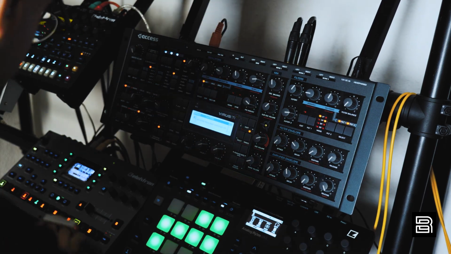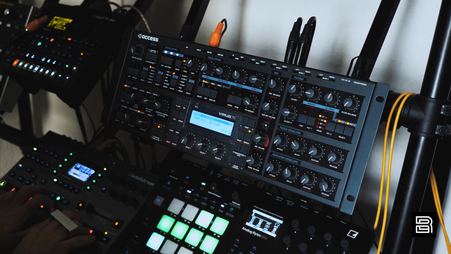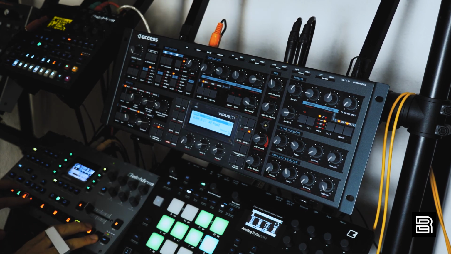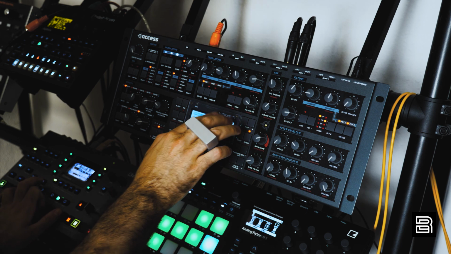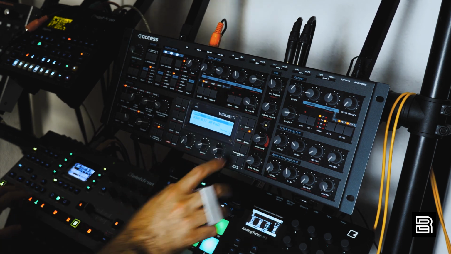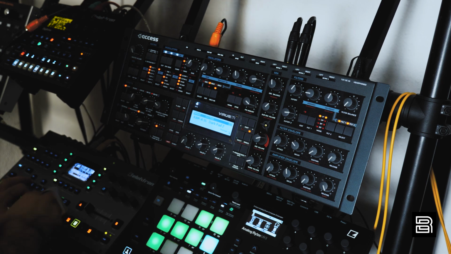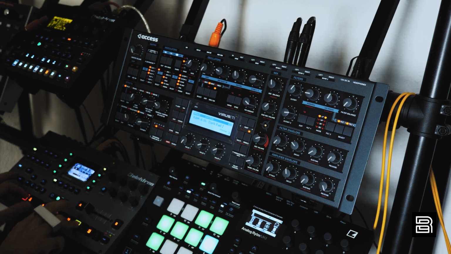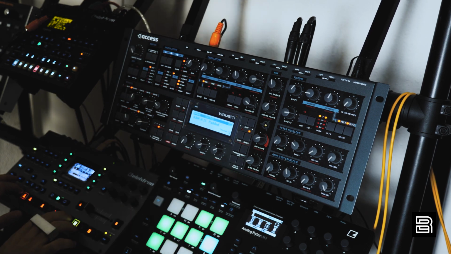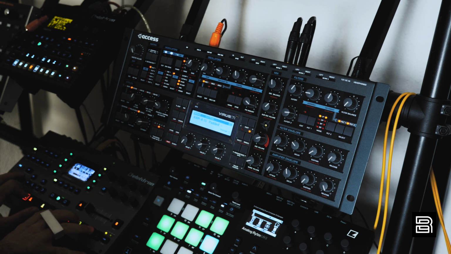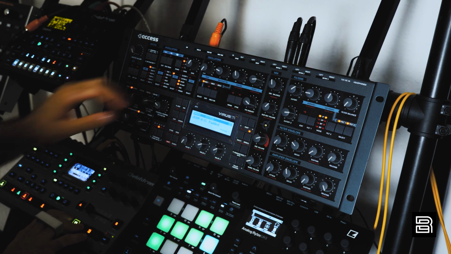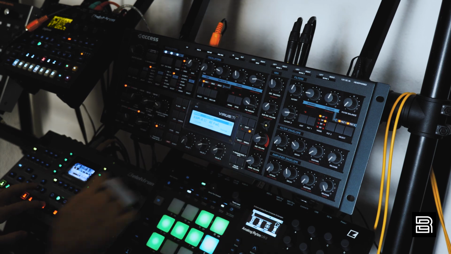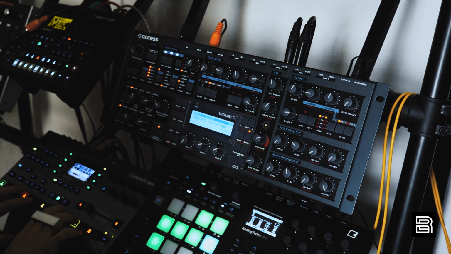Now I'll show you some patches I made, just to give you a different idea of some different sound. Some amazing pads here.